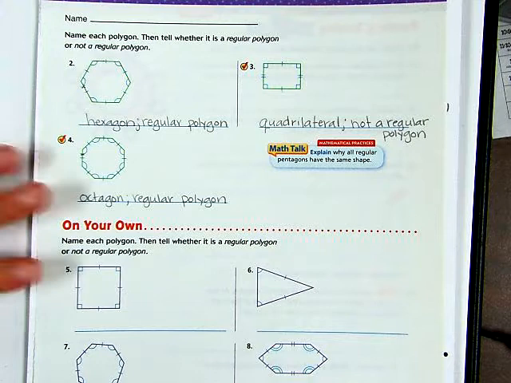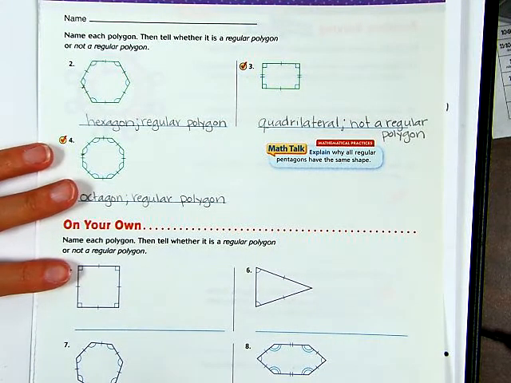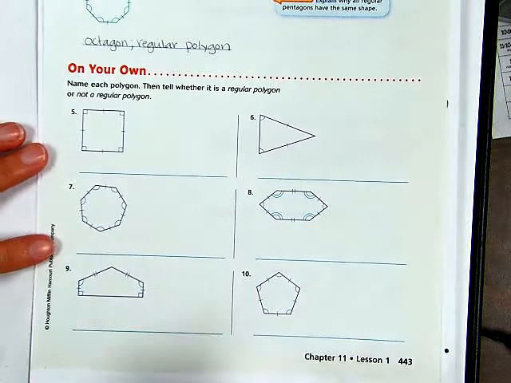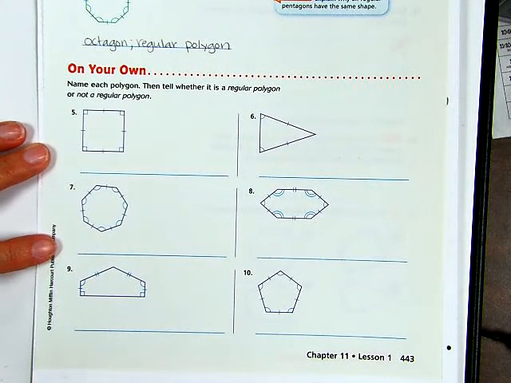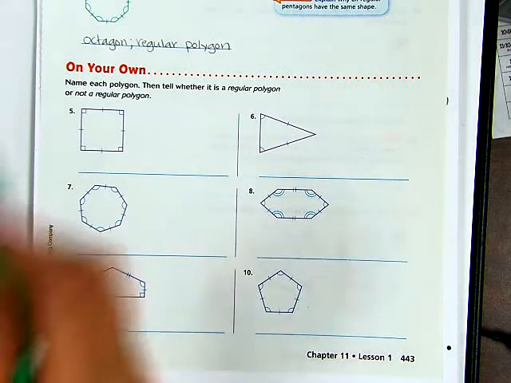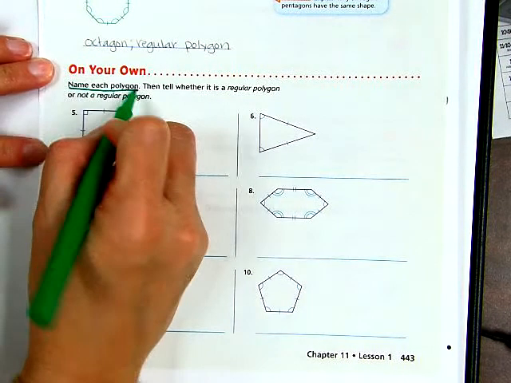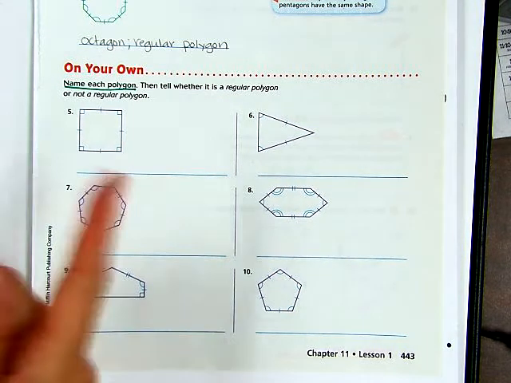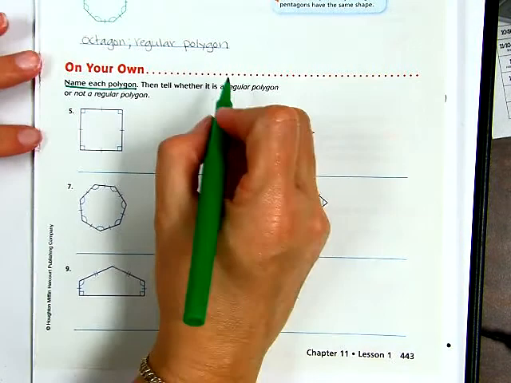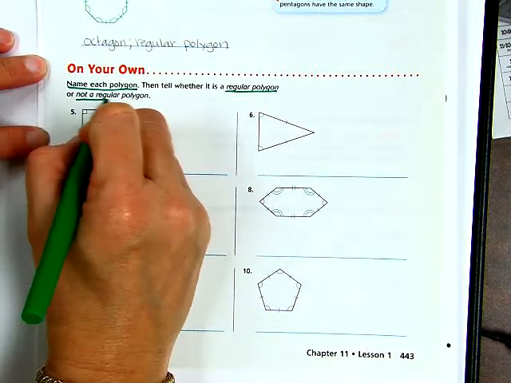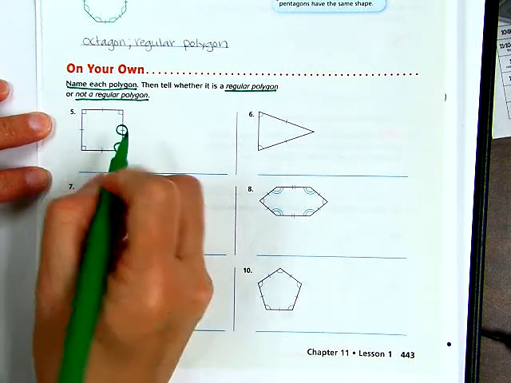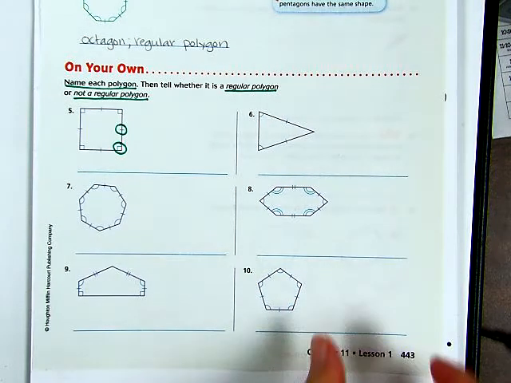So for your homework, you're going to do all of this on your own. If you follow it, on 5 through 10, you're doing the exact same thing we just did up above. You are naming each polygon. So I need to know, what is it? Remember, we only did triangle, quadrilateral, and then we did hexagon all the way up to decagon. Then you need to tell me, is it a regular polygon or not a regular? And by that, you're looking at the markings. So make sure you look at that. So that's 5 through 10.